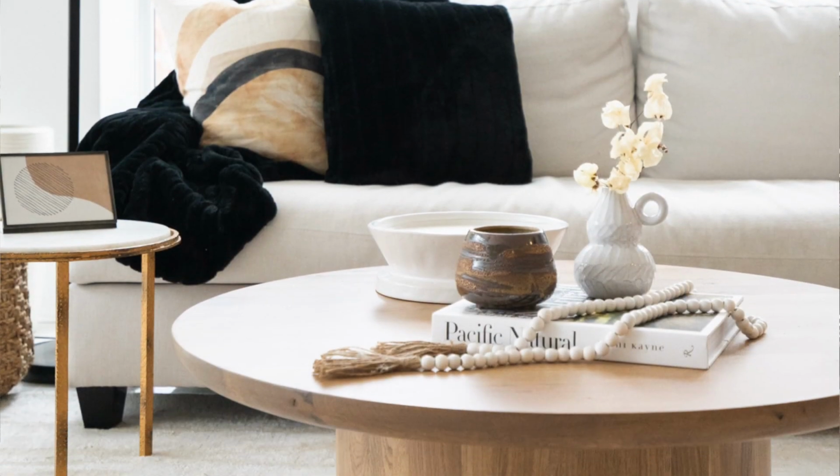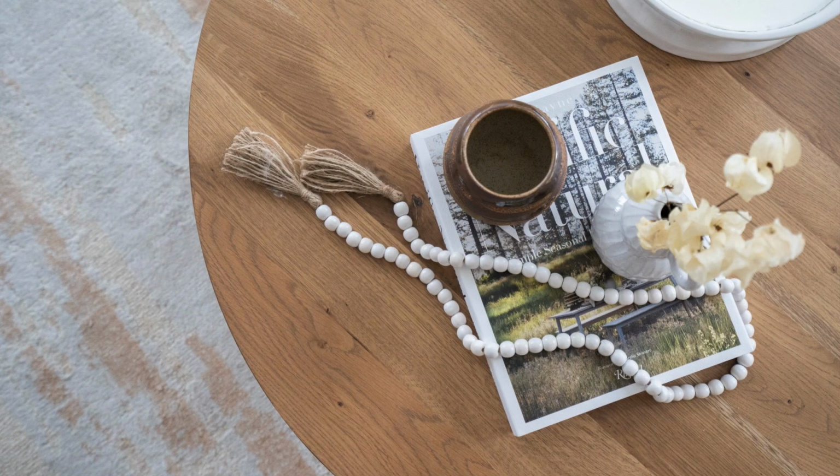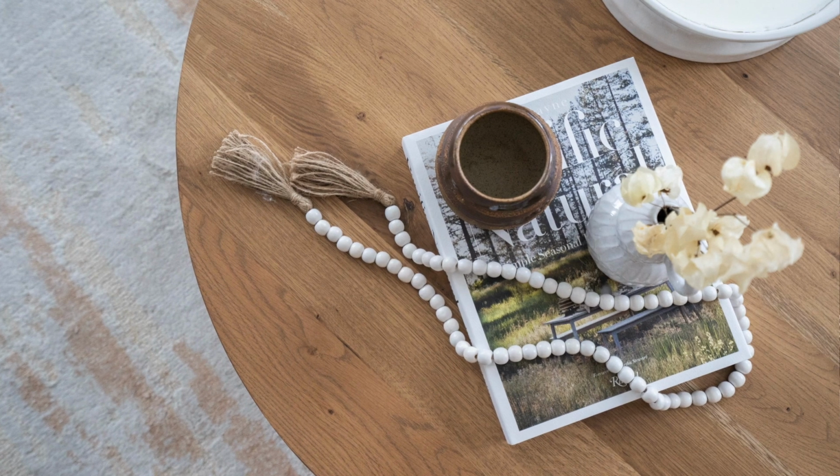Third tip is you've got to think about your tables, so your coffee table. Now, if you've watched any of my videos, I'm a really big fan of round coffee tables, just because in spaces a lot of things like the couch, sometimes the chairs are very linear, and a round coffee table just really softens things up.